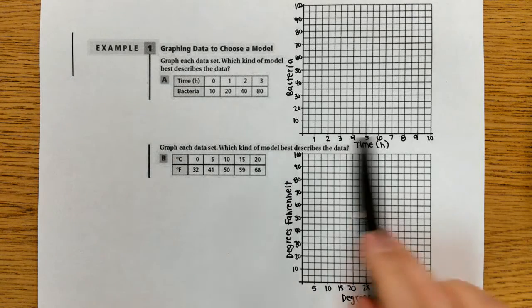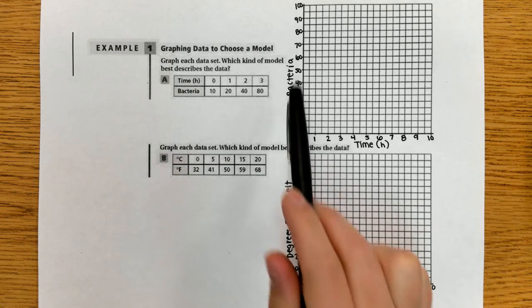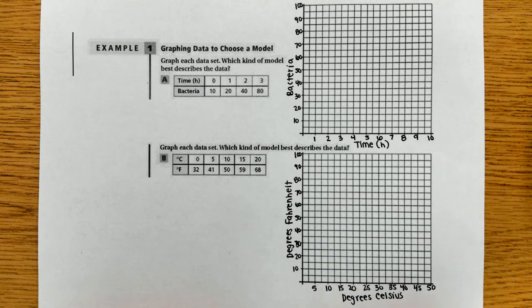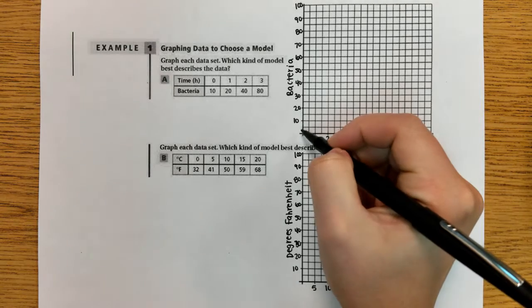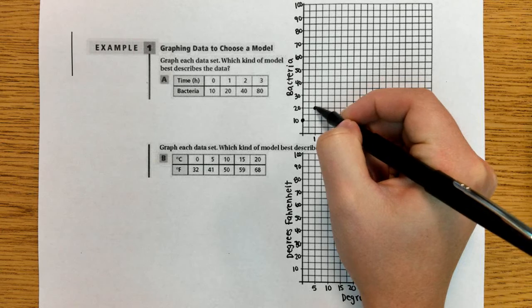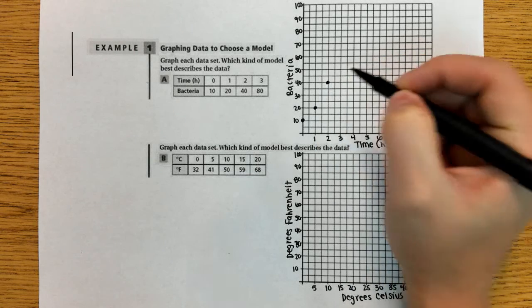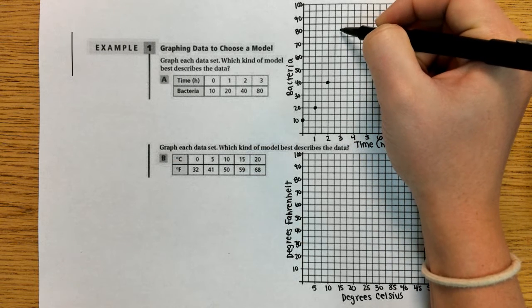My time I'm scaling by 1 for every 2 grid marks, and then 10 on the y-axis. So my first coordinate is going to be 0, 10. So right here, 1, 20, 2, 40, and then 3, 80.